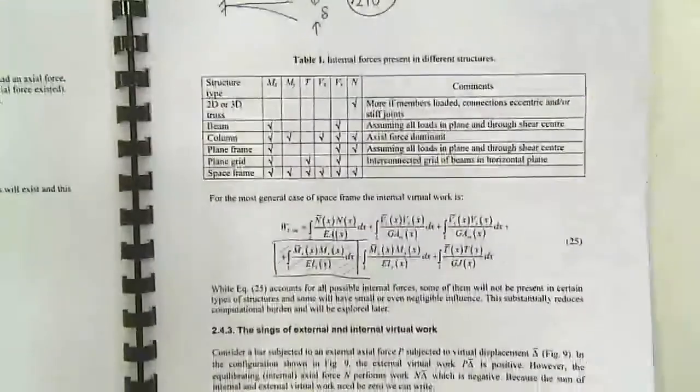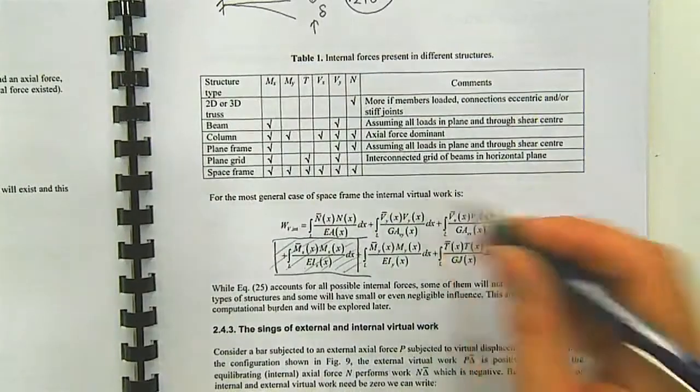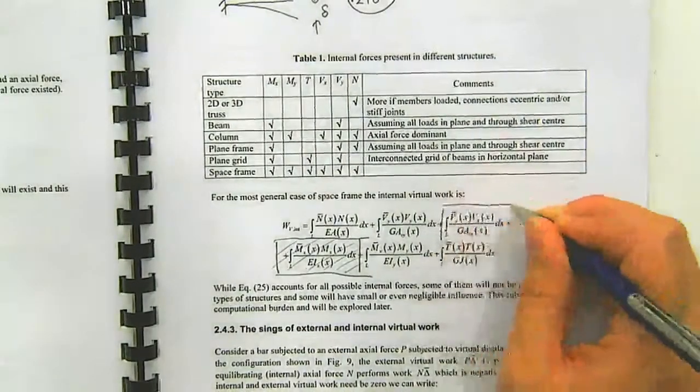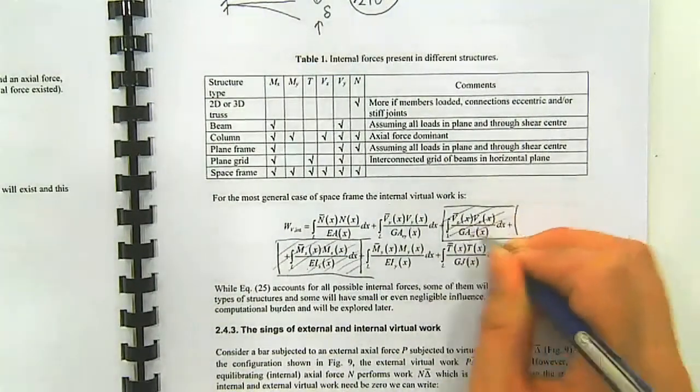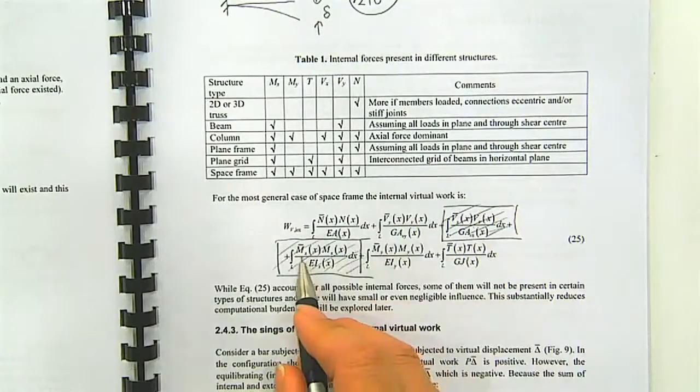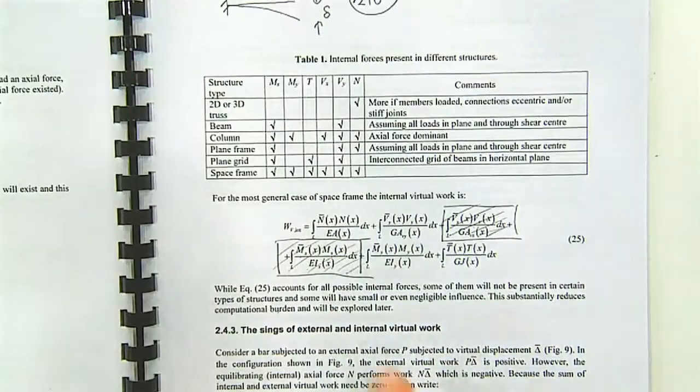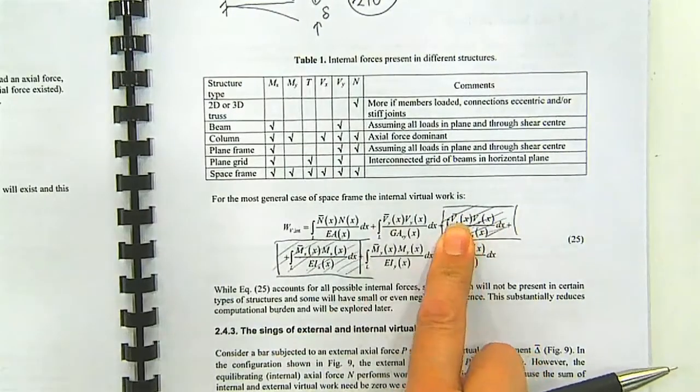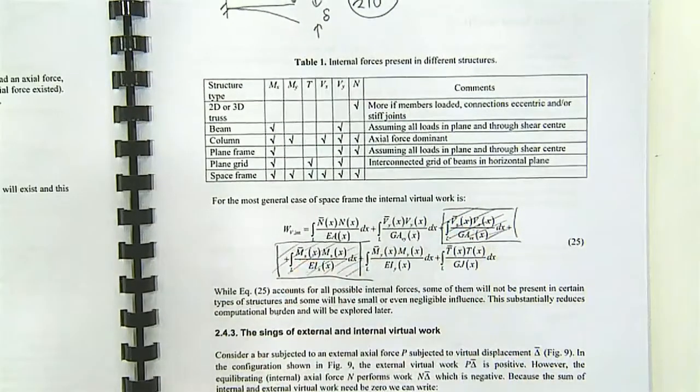the internal virtual work, and this time there's no axial force in this example, so we've got major axis shear and major axis bending. So we're going to be including both the V component as well as the M component.